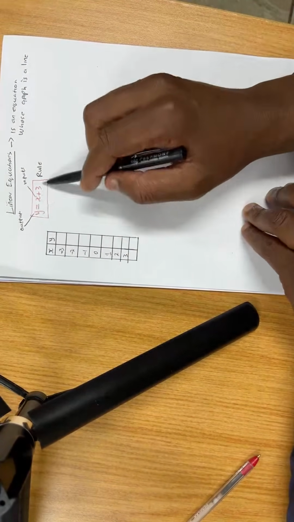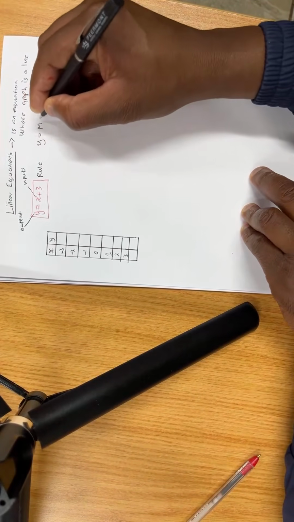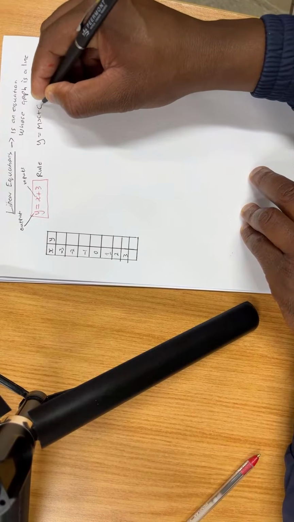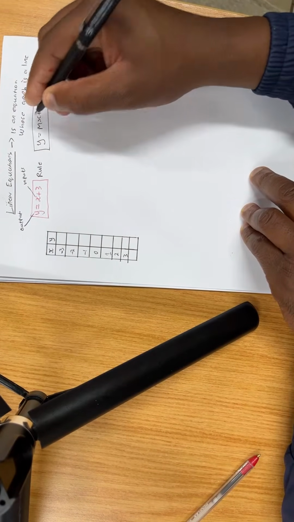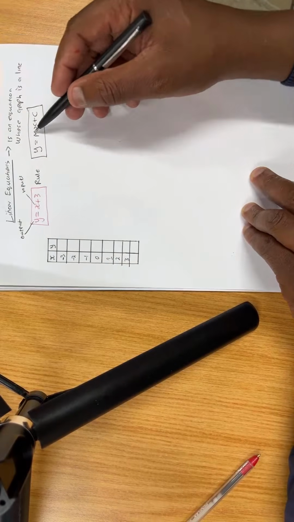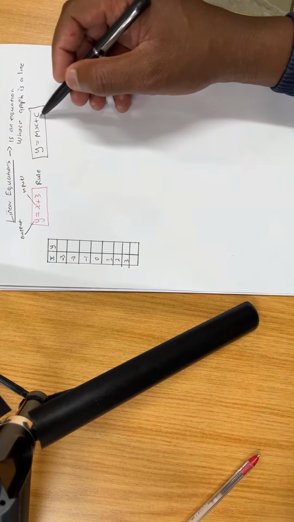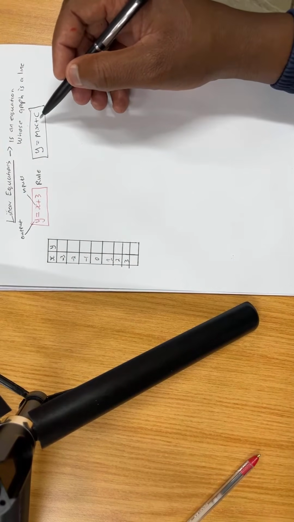But equation is standard form. As to y it is equals to mx plus c. Is standard form equation, where m is the slope or the gradient of the graph, right? But c is the constant number.